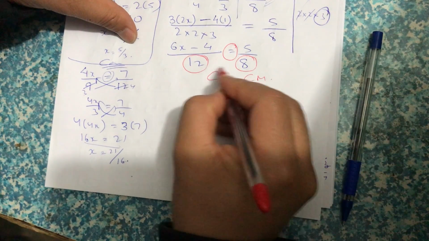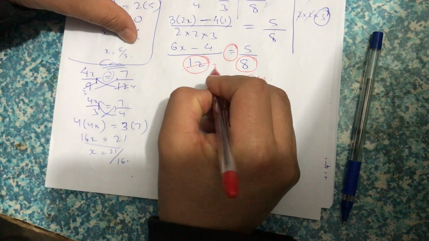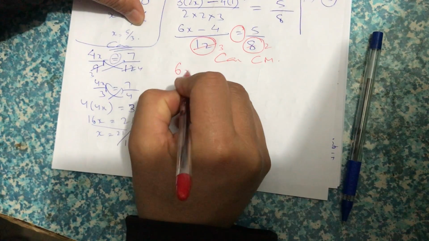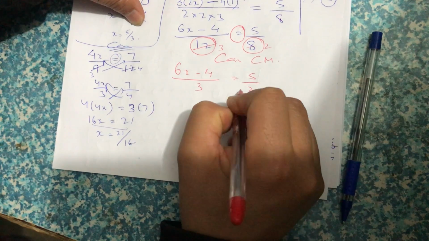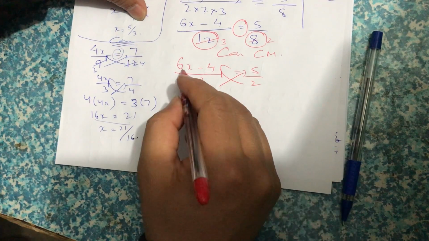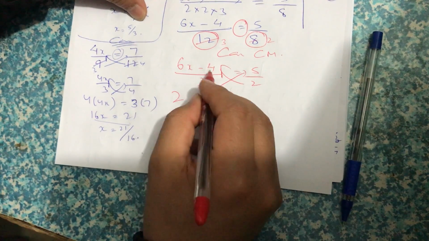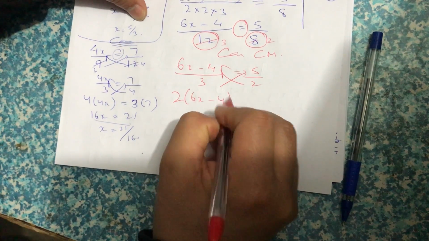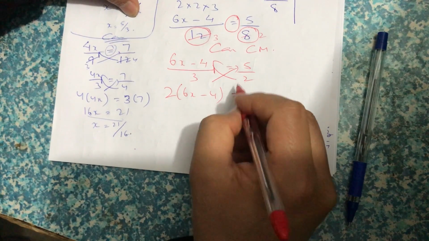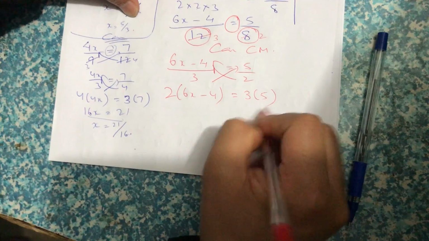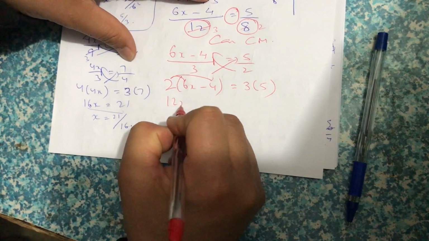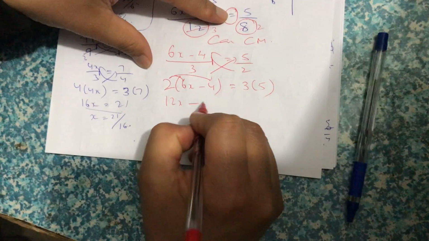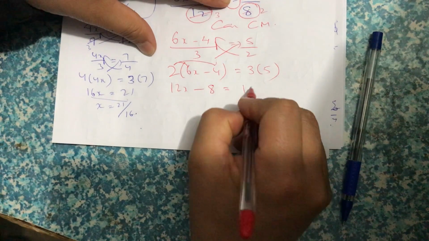Now before I cross multiply, again these two can be cancelled. 4 3s are 12, 4 2s are 8, so I'm ultimately left with (6x minus 4)/3 is equal to 5/2. Now when I cross multiply, what will happen? 2 will multiply this entire thing, so it's more than one term, I put it inside a bracket. Over here also 3 will multiply, and I put this. So 2 times 6x is 12x, minus 2 4s are 8, is equal to 3 5s are 15.